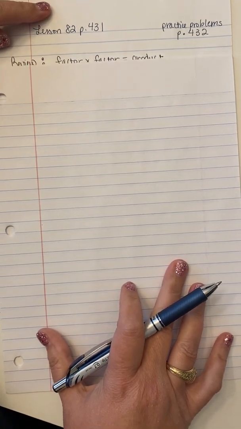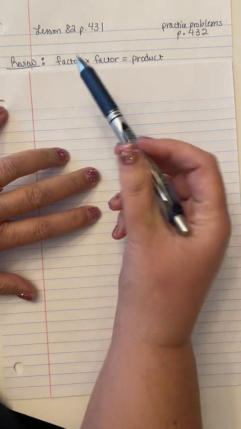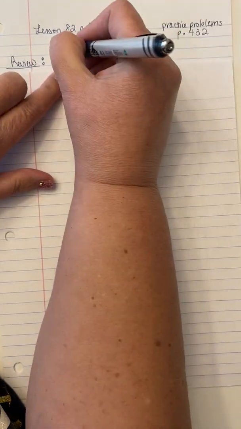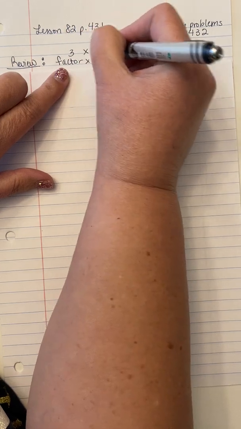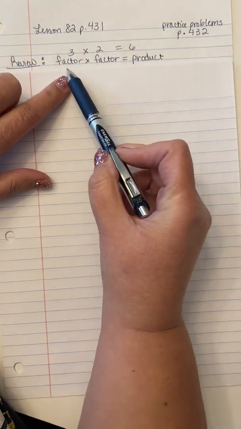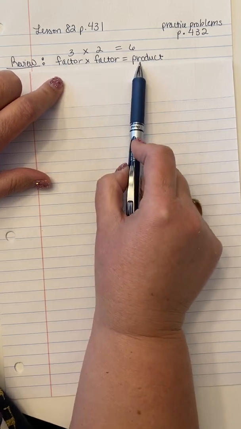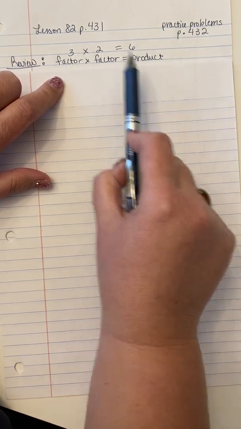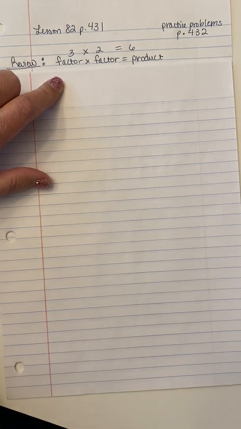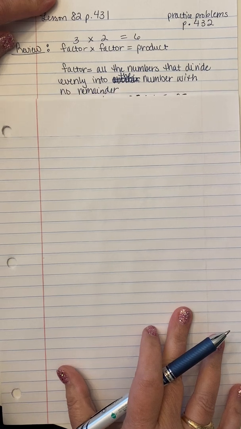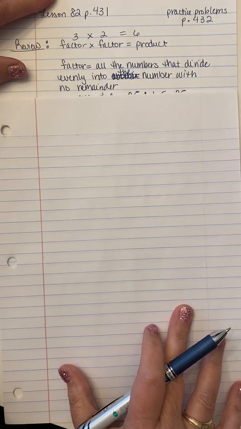Let's do a little bit of review before we jump into it. A factor, when we're multiplying, the numbers are multiplying together. Like if I said 3 times 2 equals 6, the numbers multiplying together are the factors. So a factor times a factor gives you a product. 6 is your product. 3 and 2 are your factors of 6 in this problem. Okay? So factors are all the numbers that divide evenly into a number with no remainder.